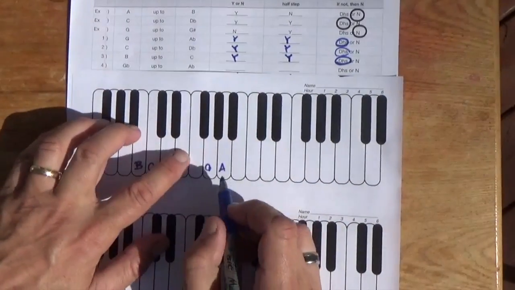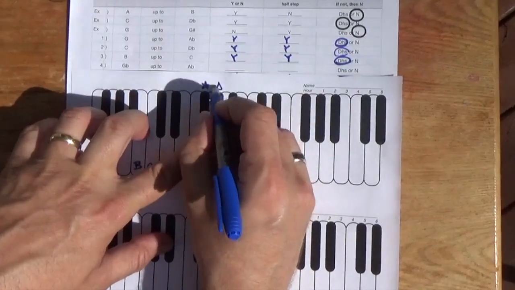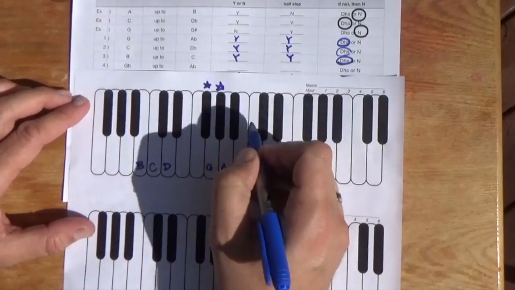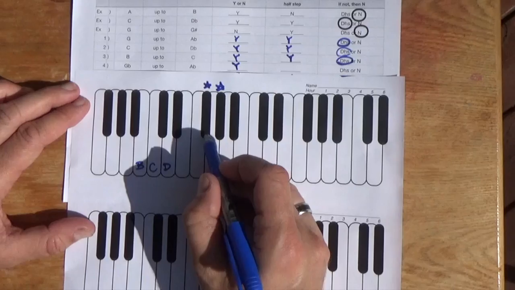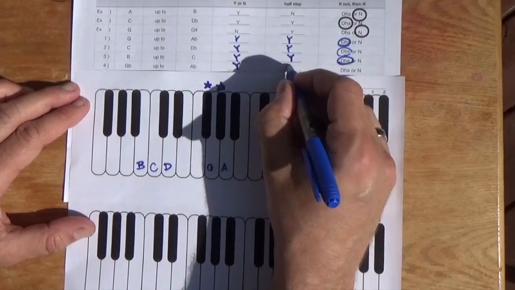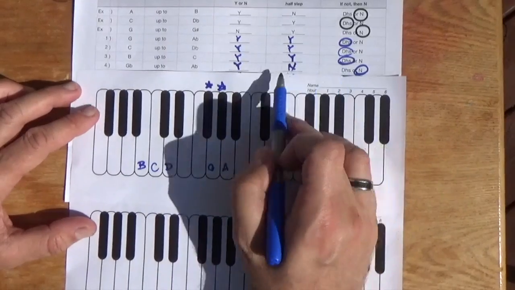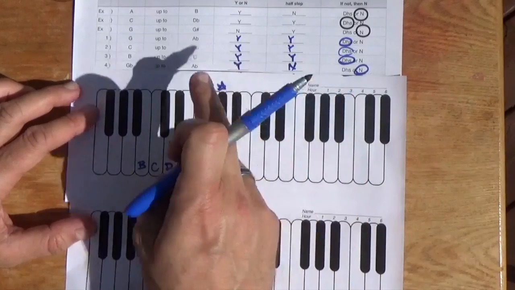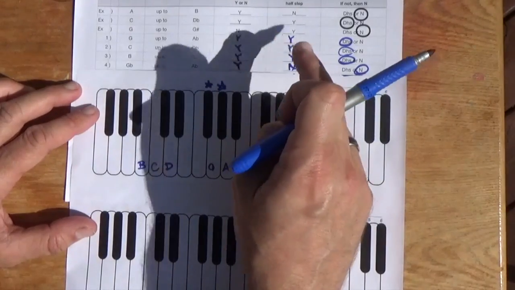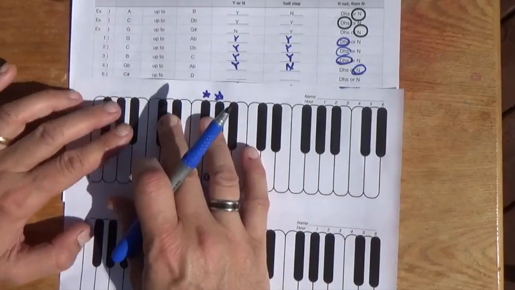G flat to A flat. Here's our G flat, that black key. Here's our A flat. First question, is it a second? Yes. Is it one half step? There we go, 1, 2. No, it is not. So, in order for it to be a diatonic half step, it has to be a second, or is it diatonic, and is it one half step? Nope. Here we go with another one.